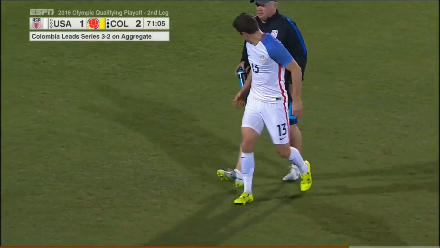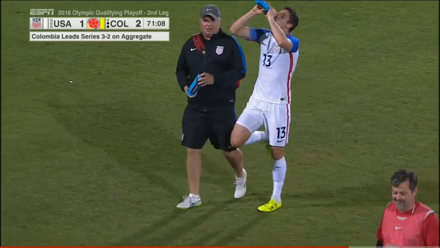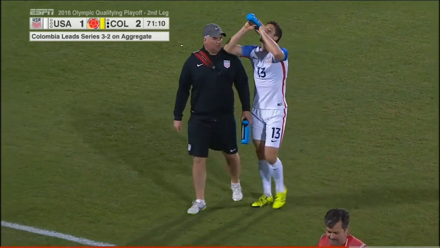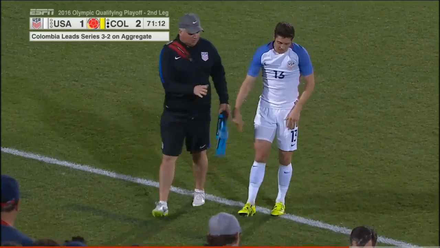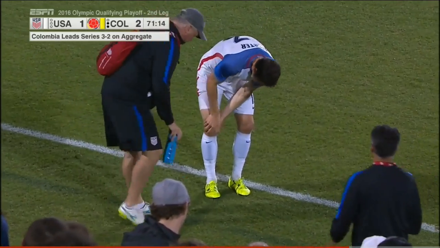It's an encouraging sign, at least. He was grabbing the hamstring, the quadriceps, the adductor, everything. And the water bowl.